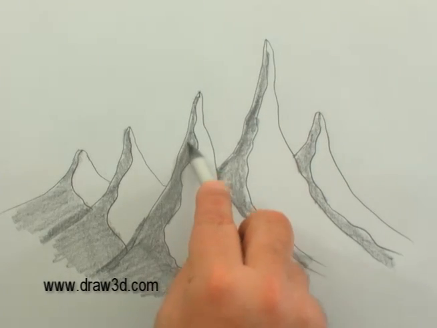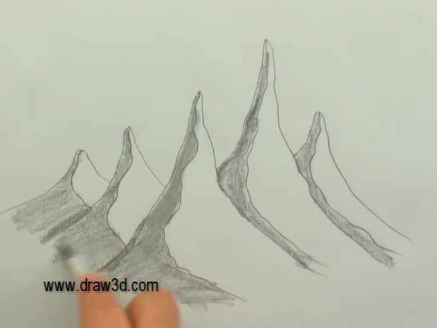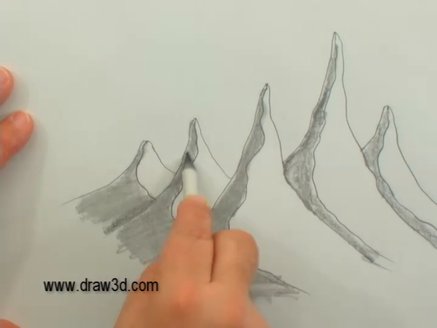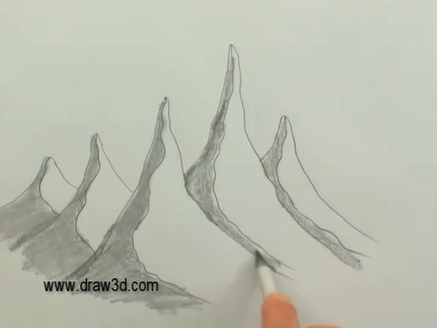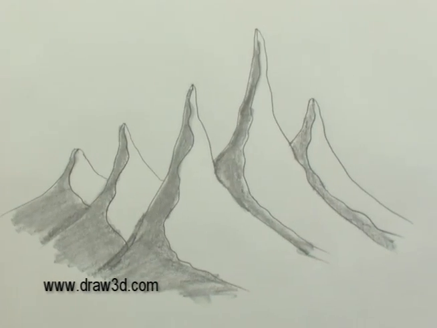You could take a stomp and just smooth the value out. See, just smooth it all out a little bit here, just up to your sharp edge, or take your finger. But remember, we're not blending from dark to light. We're just smoothing out the value. It's all the same tone. Just smoothing it out. Excellent job. Look at that.